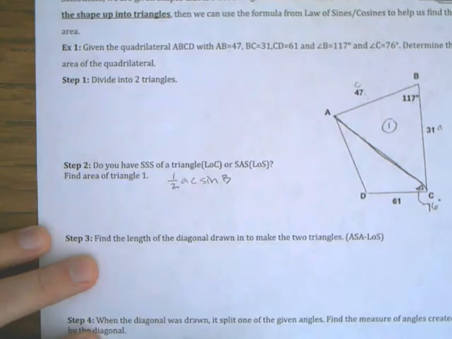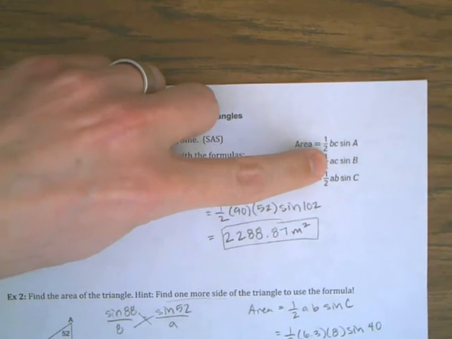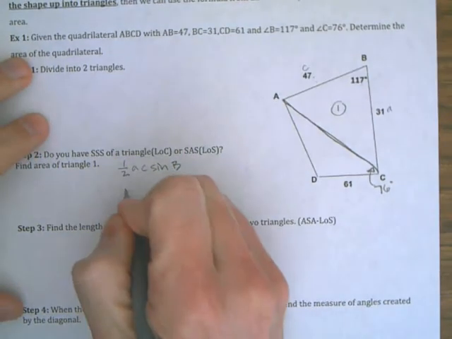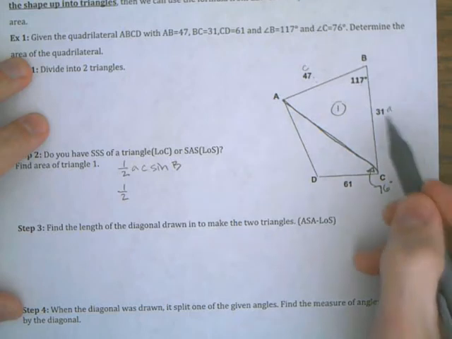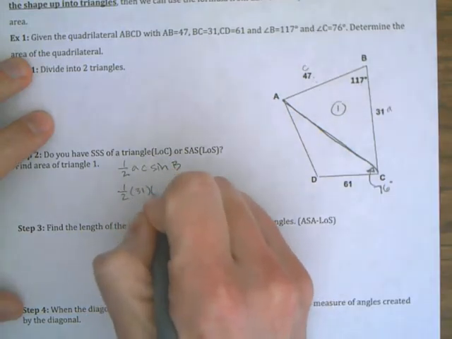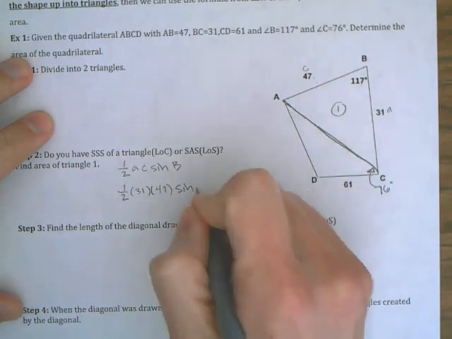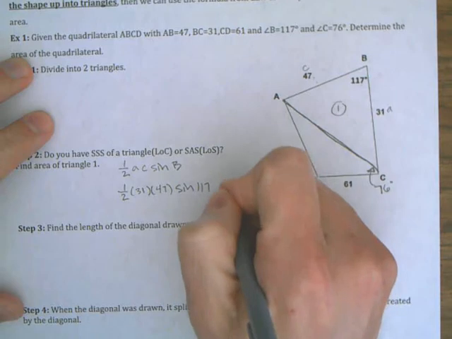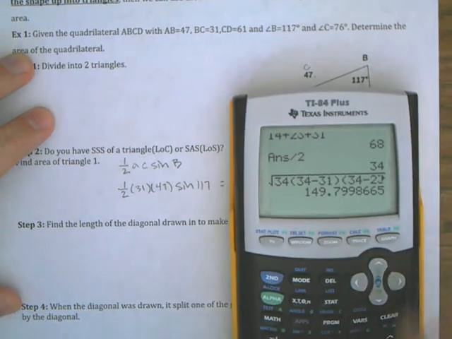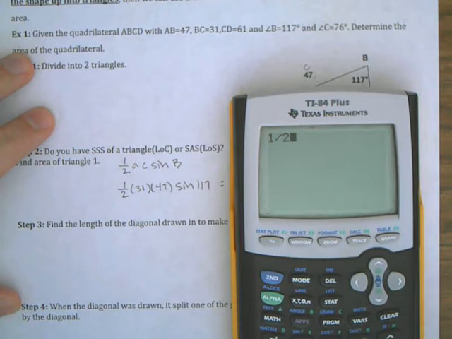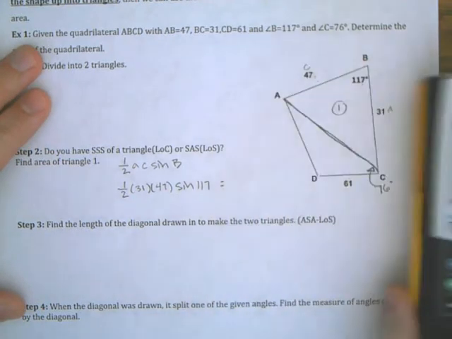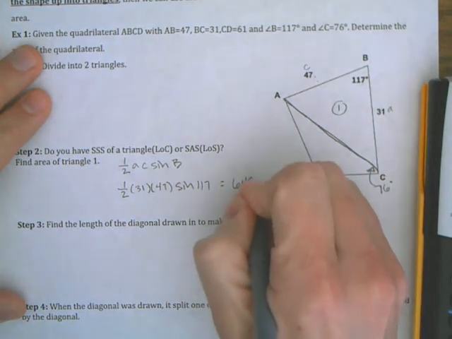Plugging that in, 1/2, A is 31, C is 47, sine of 117, angle B. Plugging that in our calculator: 1/2 times 31 times 47 times sine of 117 is 649.1 units squared. We'll just leave it like that for now. So that's the area of this triangle.